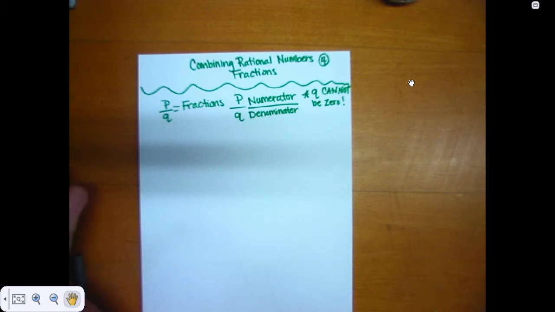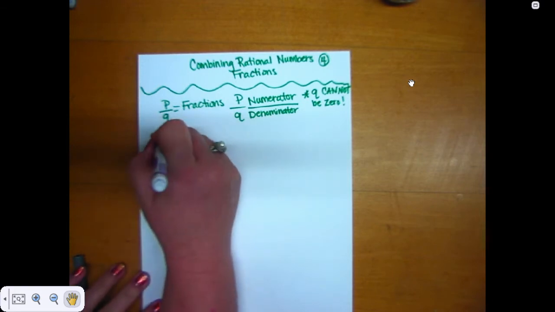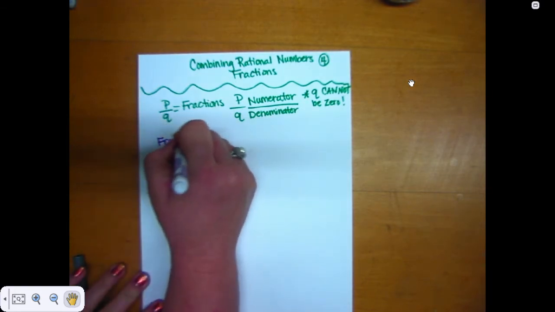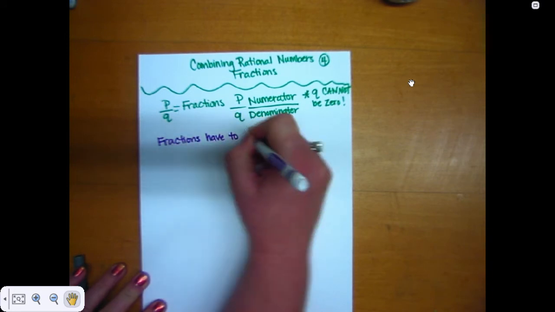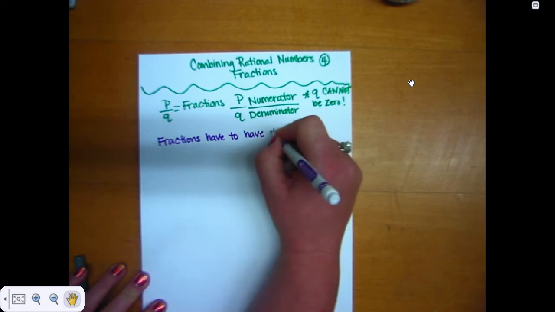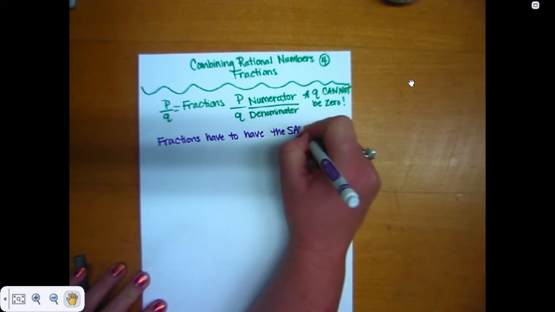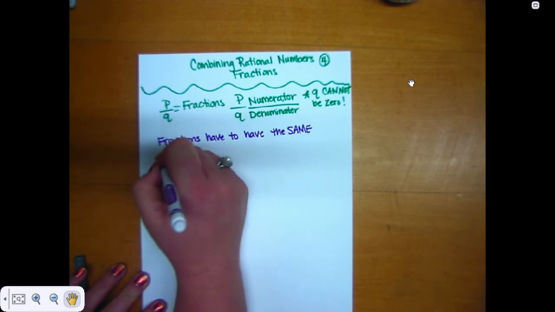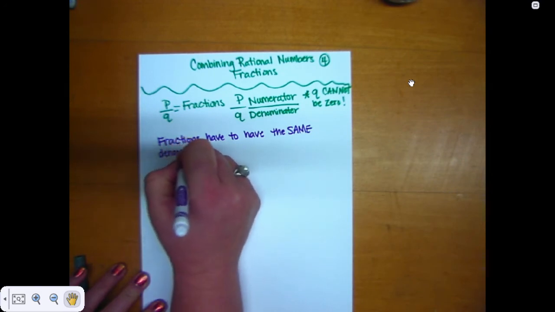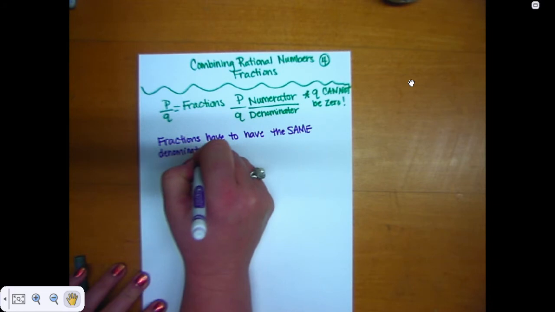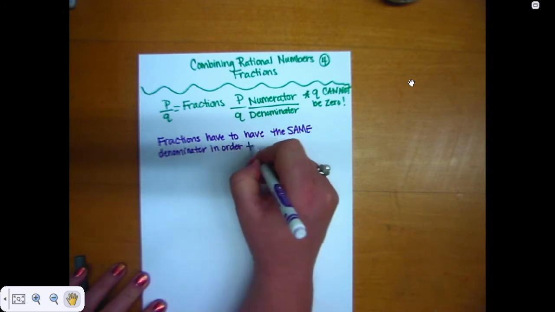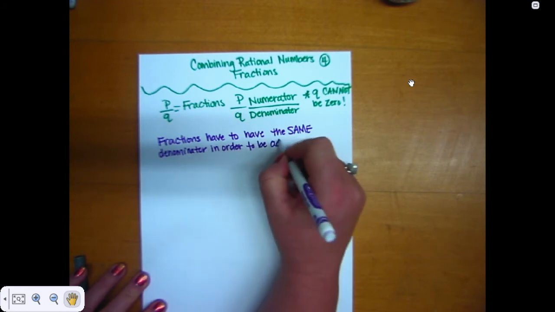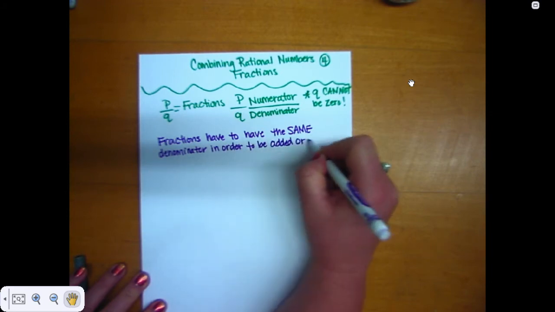So let's put that in purple. Fractions have to have the same denominator in order to be added or subtracted.